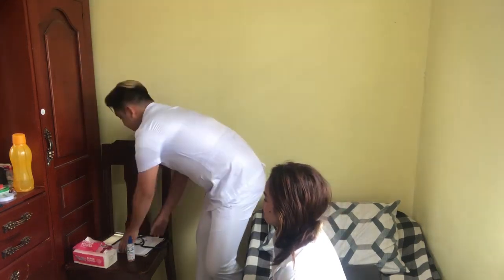So after everything, we'll now document the observations we have for this procedure. So here we'll document important details like the fetal presentation, position, and the attitude.